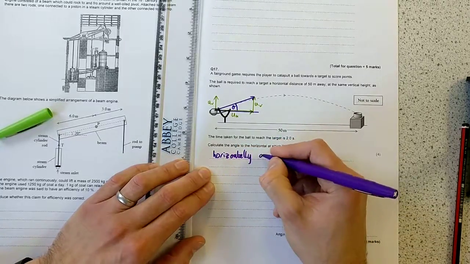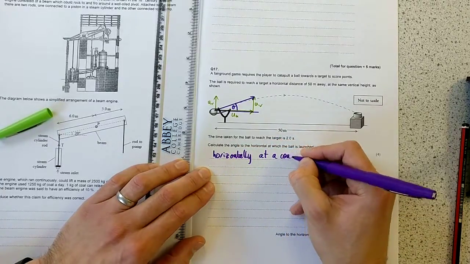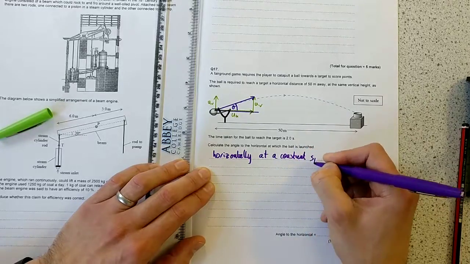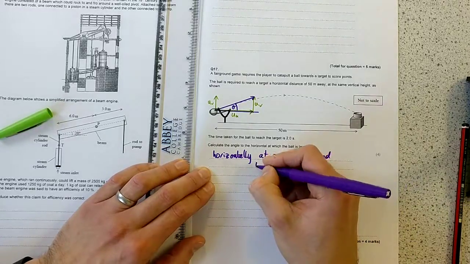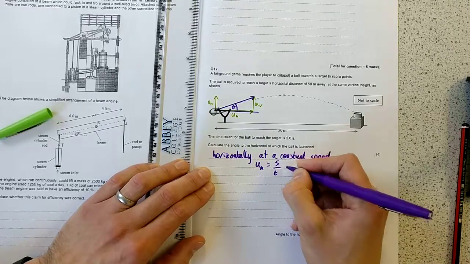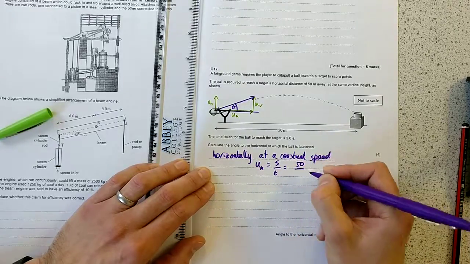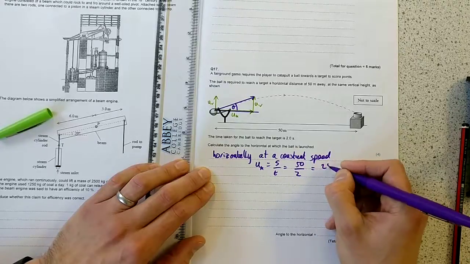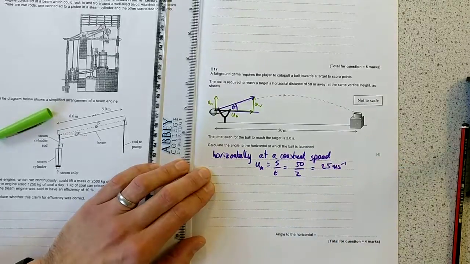He's moving at a constant speed. So u horizontal is just going to be the distance over the time. So that is 50 over 2. So that is 25 meters per second.